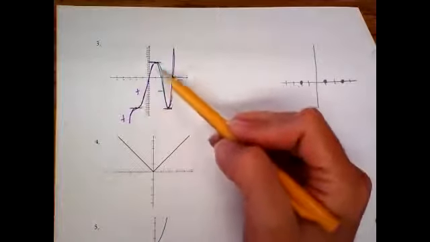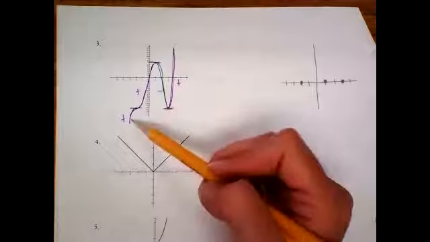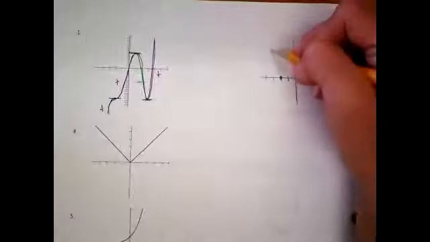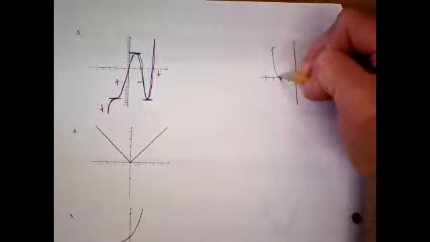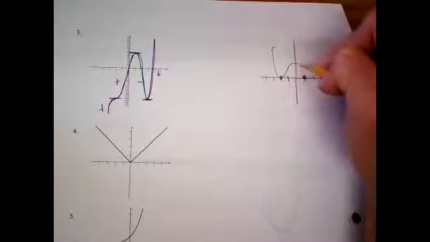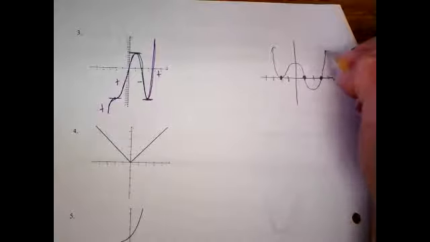So this graph is increasing, still increasing, decreasing, and then increasing. So we want to be above, above, below, above. So watch. We're going to be above the x-axis, connect to this point, stay above. And then after we connect to the next point, next critical point, we'll go below and then above.